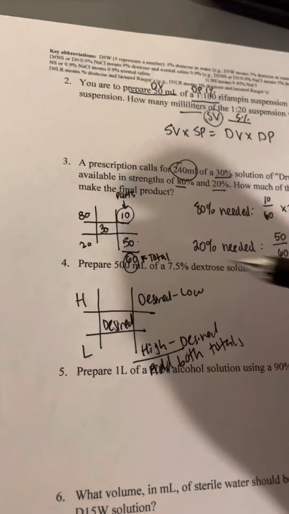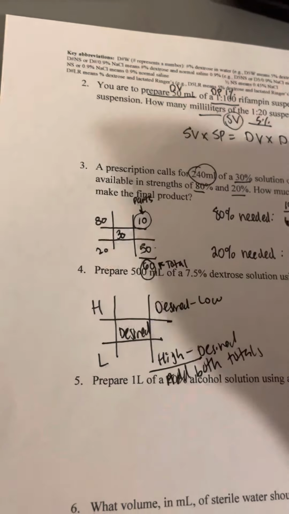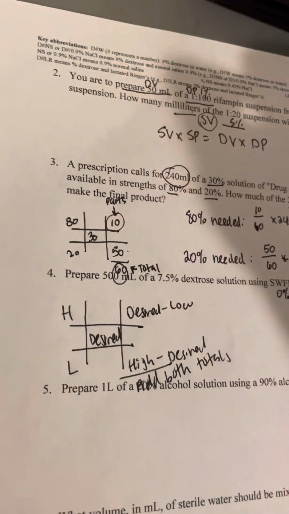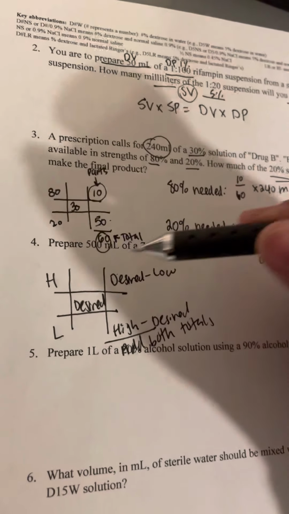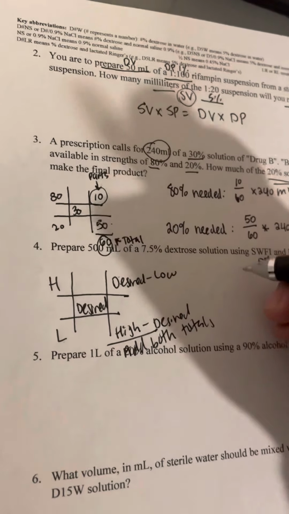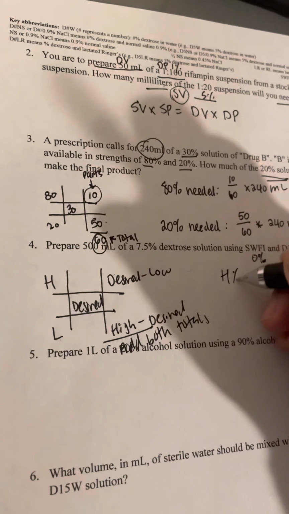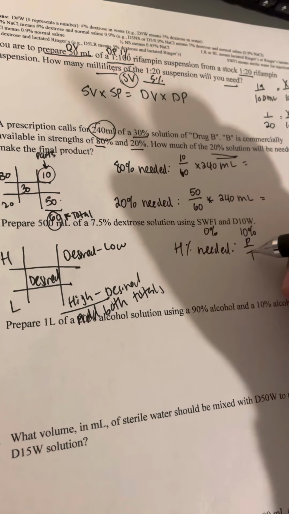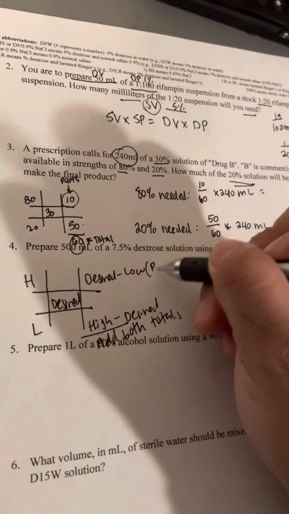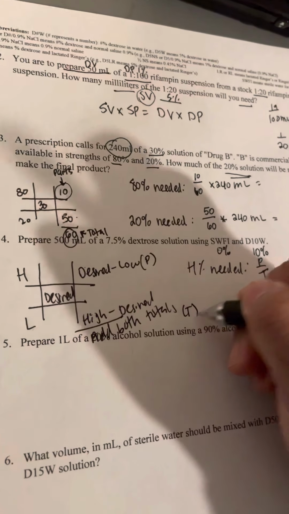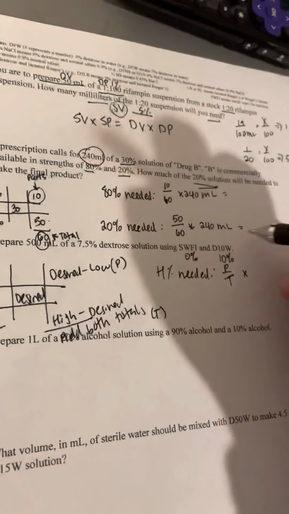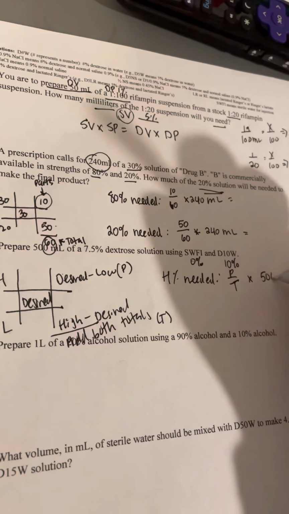And then once you have all of these numbers figured out, then you can take whatever it's asking for. So this one here is just telling you to prepare it. So then you do need to know how much of the high percent needed, and make sure to do part over total. So this is your part, and your total's down here, and then you multiply it times 500 milliliters, which is what you're trying to make.